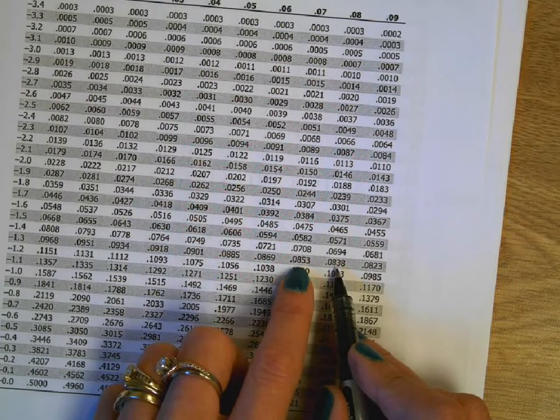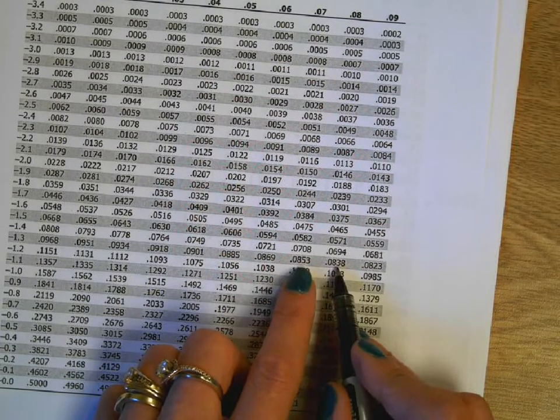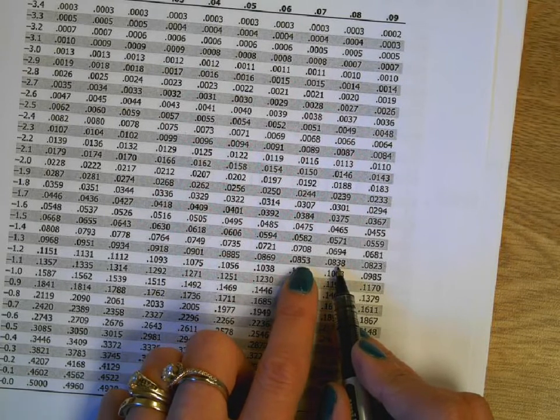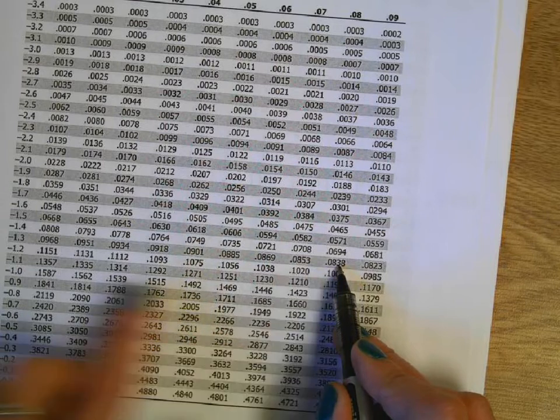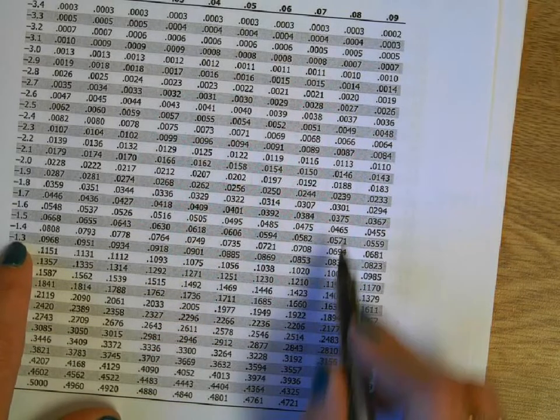Do we agree that 0.0841 falls between these two numbers? Which one is 0.0841 closer to? 0.0838. This one. Okay, now I'm with you guys. Negative 1.38. Whew, that was hard.